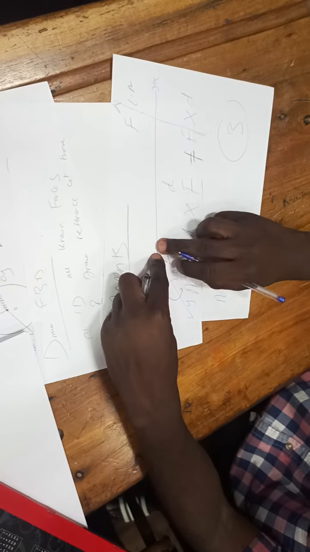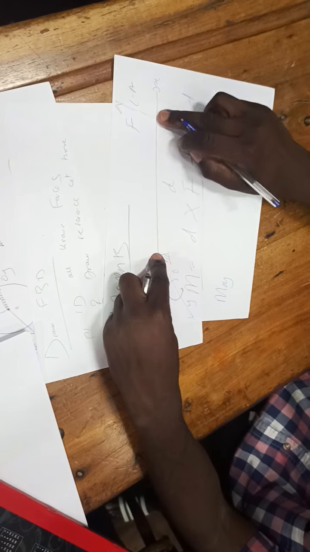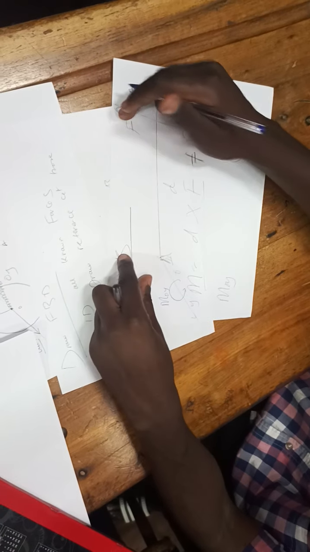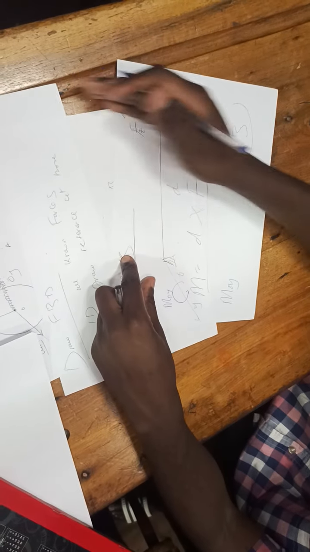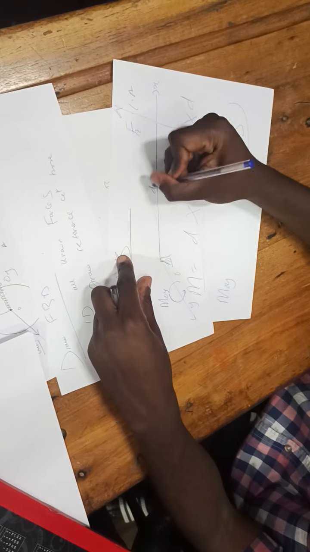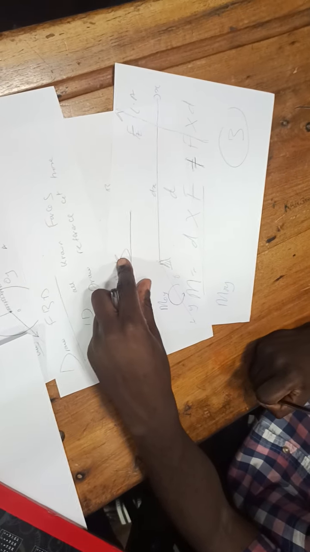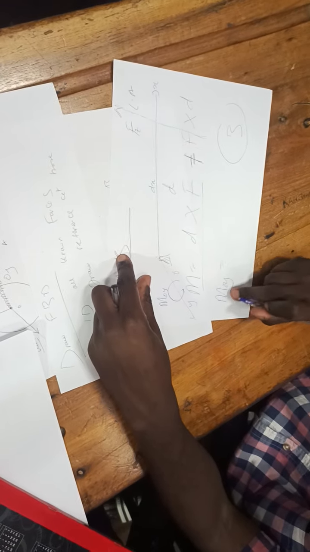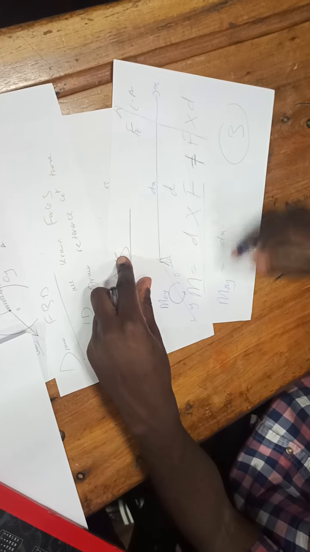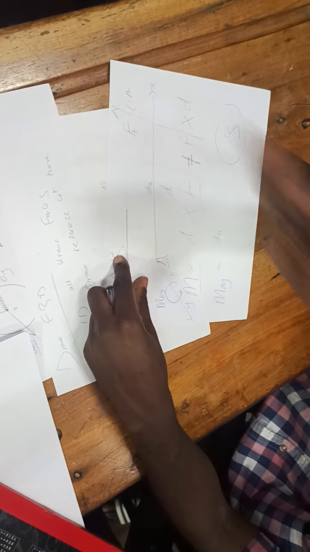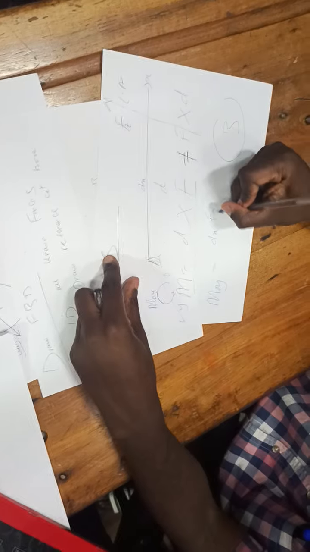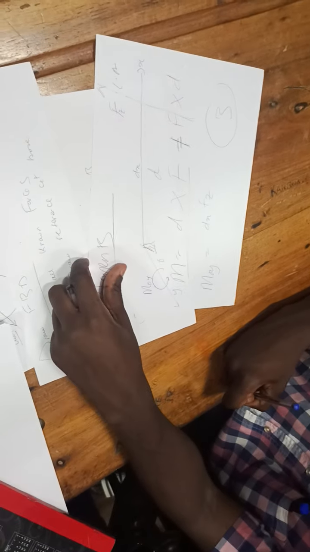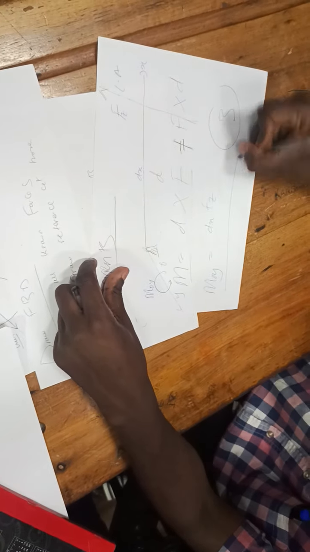MOY depends on a distance and a force, and this force is being applied in which direction? Z, right? And this is what? Dx, right? So my moment MOY depends on a distance in dx, but a force being applied where? Fz. So this is where the imagination comes from.